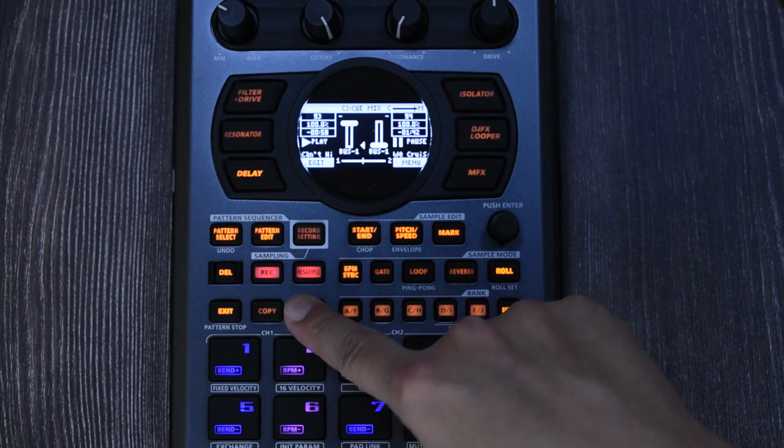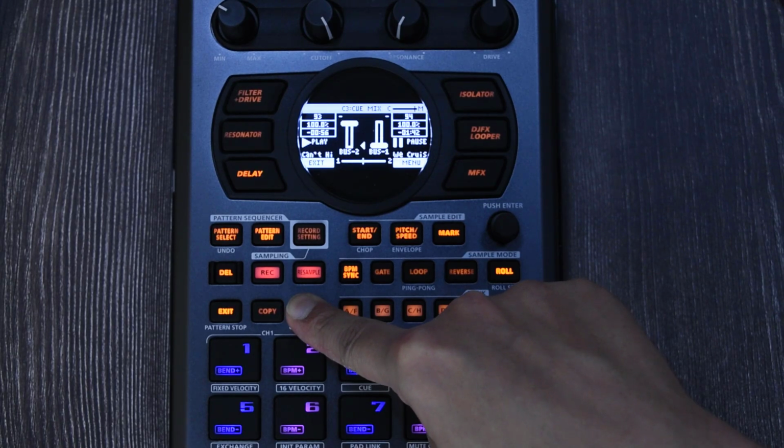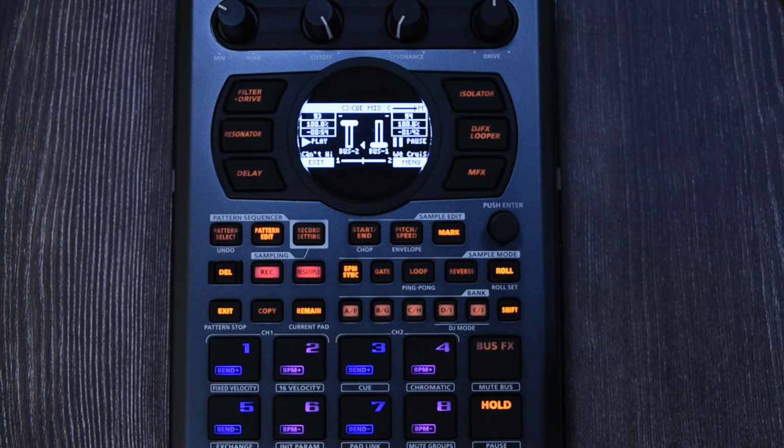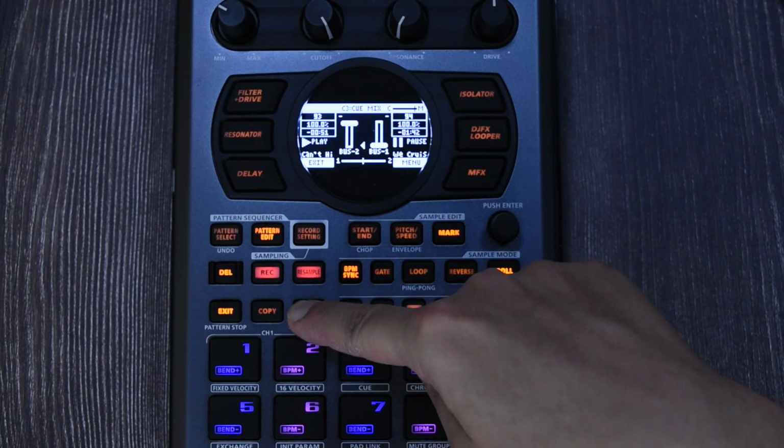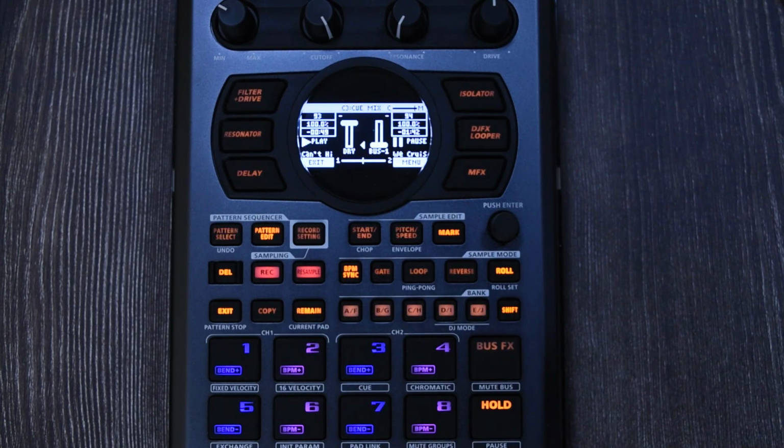So what I can do is go again to remain and send this one to the bus number 2. And now it's going to be a delay. Or I can go to dry and just do nothing.